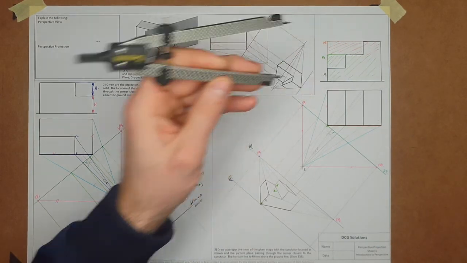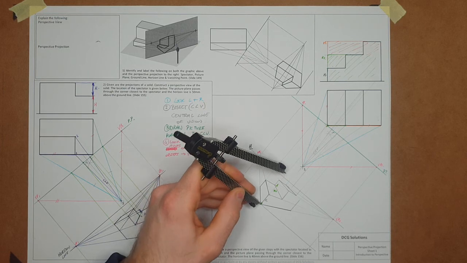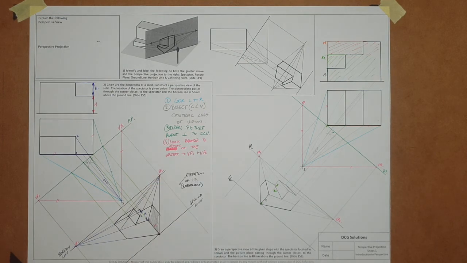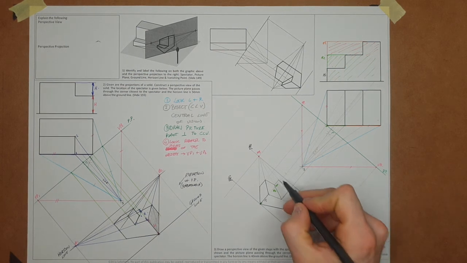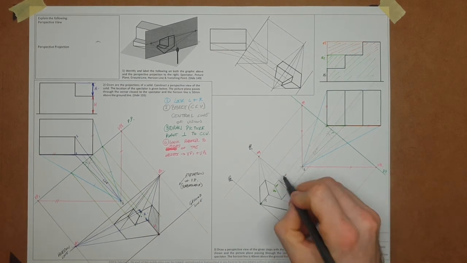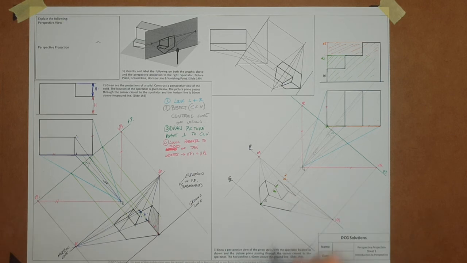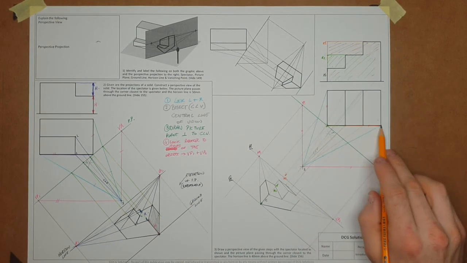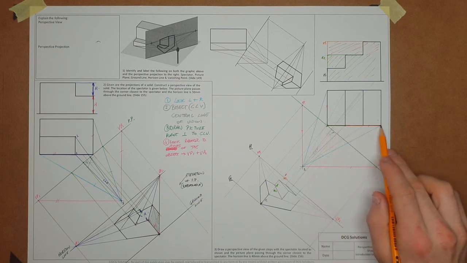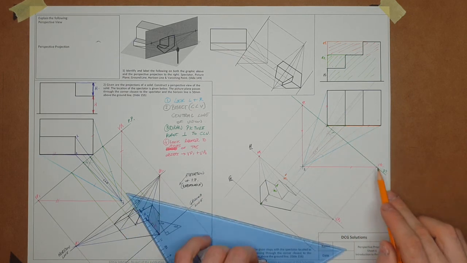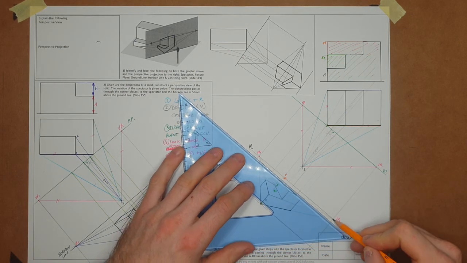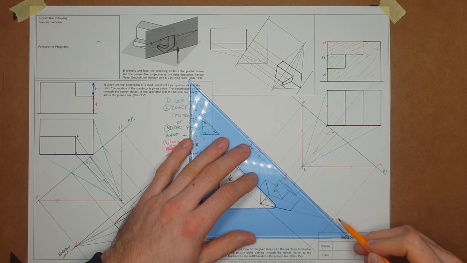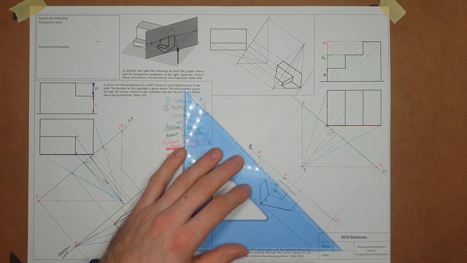That is height 3. Take the height 3 and I'll mark it as a true height because we've extended it onto the plane right there. That is H3. And I'm going to vanish that. So I've extended it this way. I'm going to vanish back again, back towards VP2. And that gets me the top of the last step.